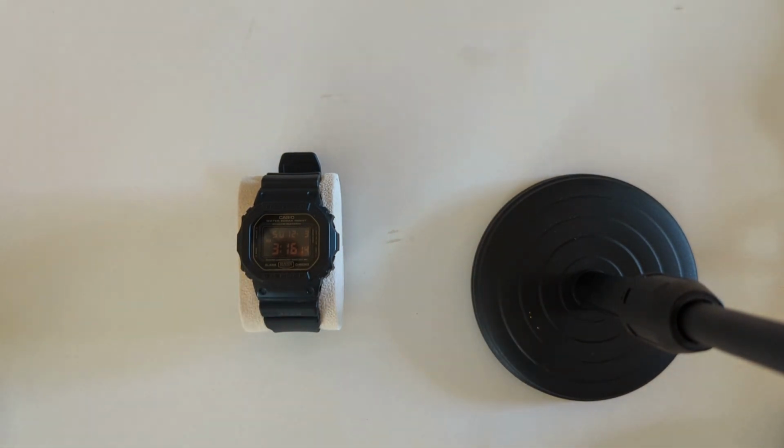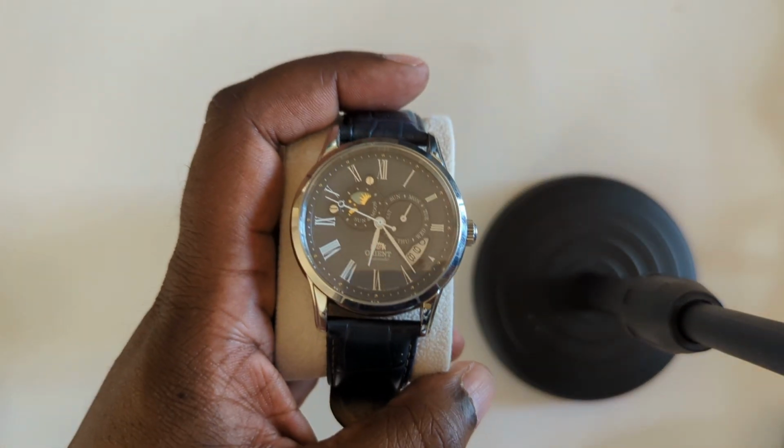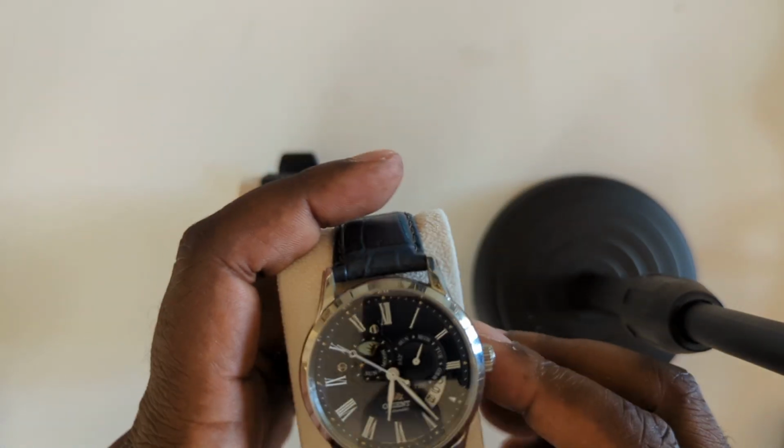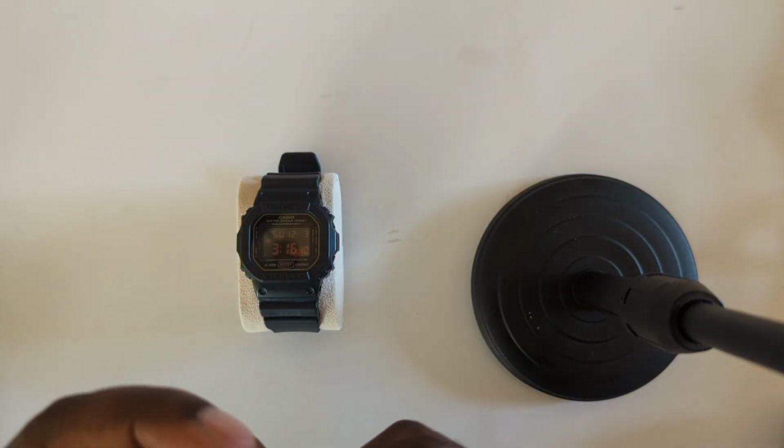There are many other complications. There's tourbillon, which is basically putting the escapement within a cage that then rotates. This is to negate the effects of gravity on a watch. You can also have moon phases or day and night indicators, for example, as with this watch here, which has a day and night indicator. I'll show you how that works.